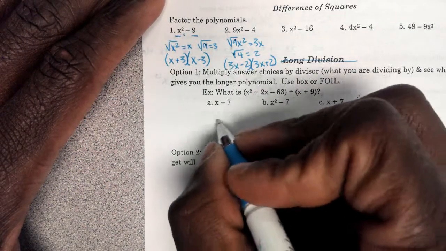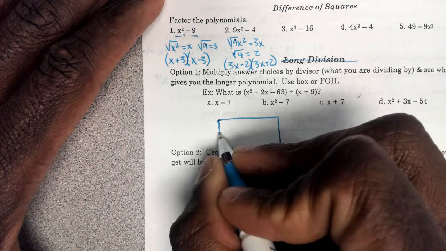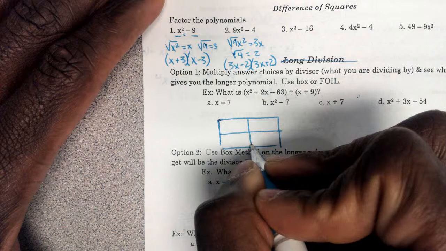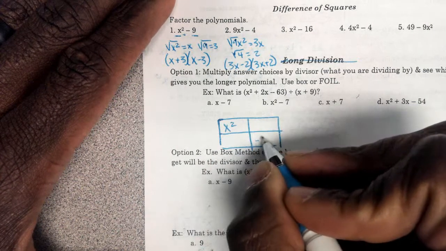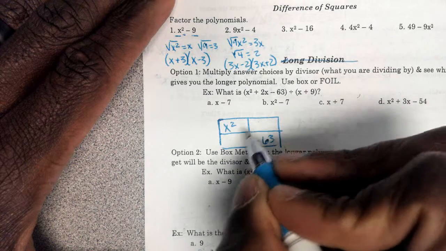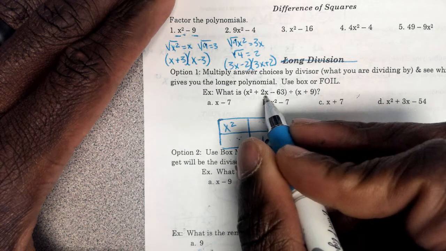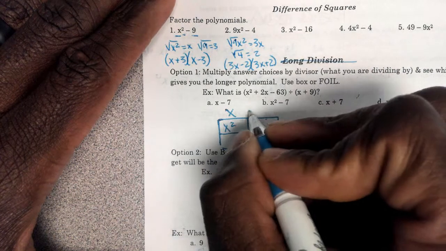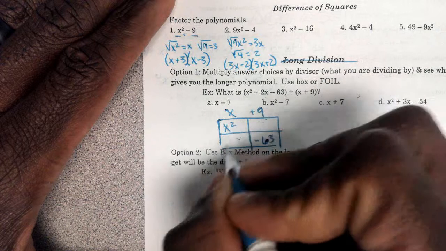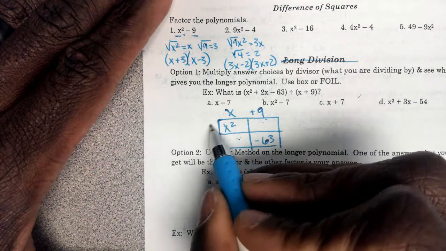Right here, I have my area as x squared plus 2x minus 63. First term, last term. I don't know what these two are, but I do know they're going to add up to 2x, so keep that in mind. I also know one of the sides: this is x plus 9. It doesn't matter if you put it at the top or down the side. Now I'll just start filling in the puzzle pieces.